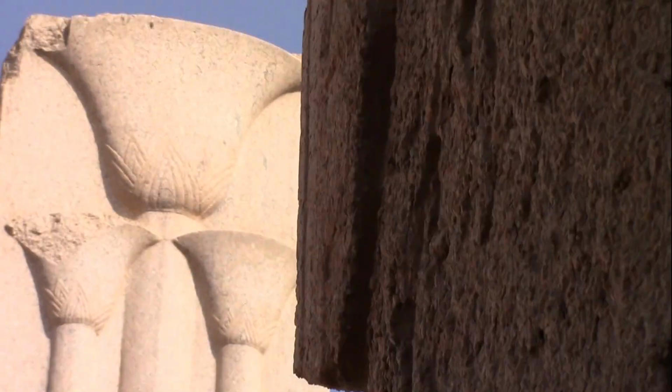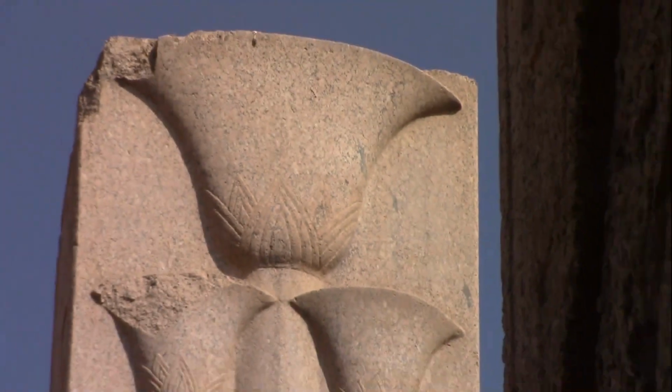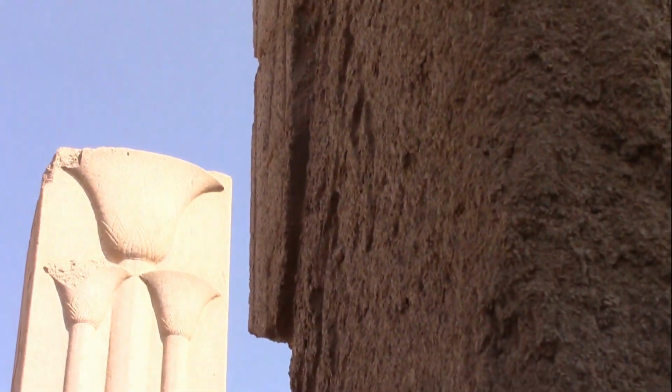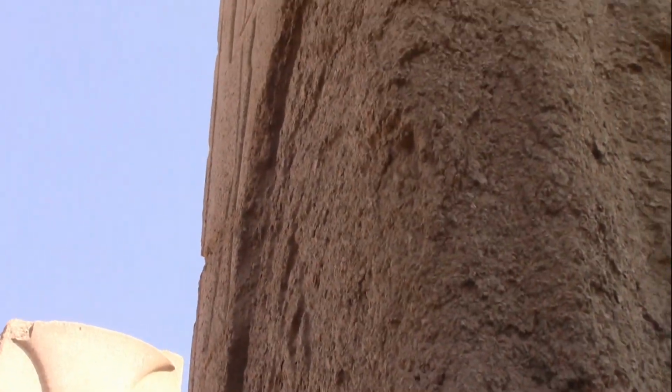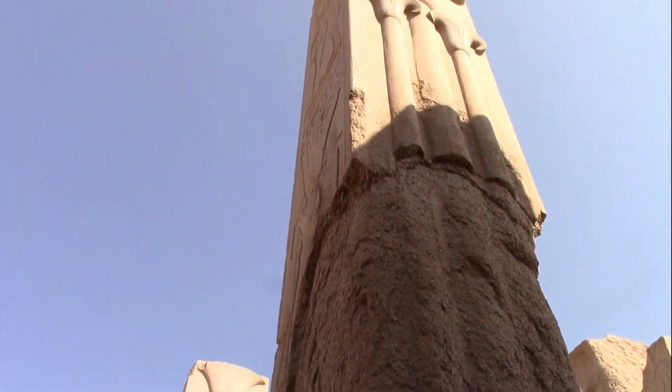That is the papyrus. It means the king who built this area is the king of Upper and Lower Egypt. And instead of making a statue, he did something different. So that is the lotus flower.